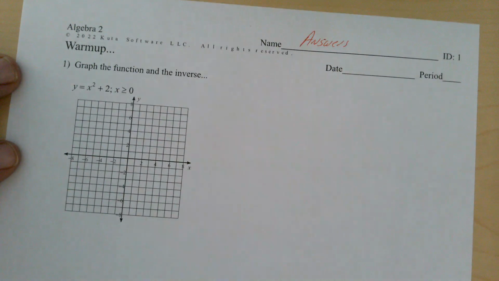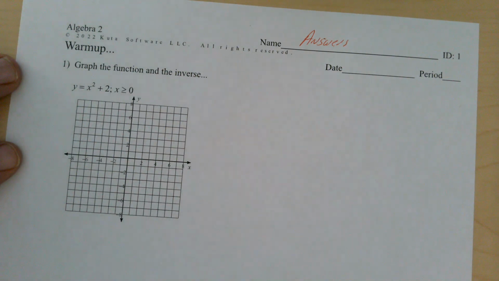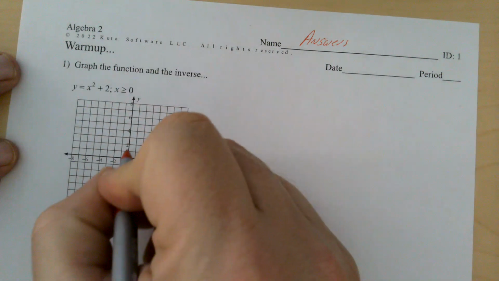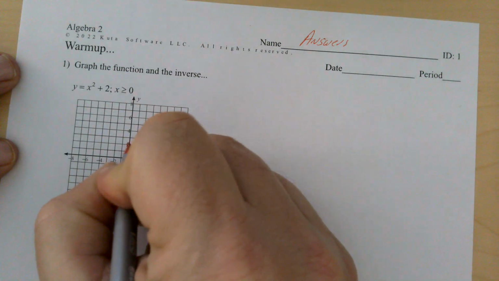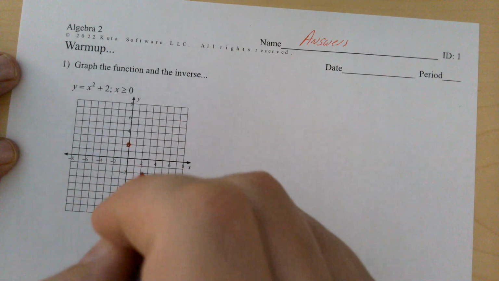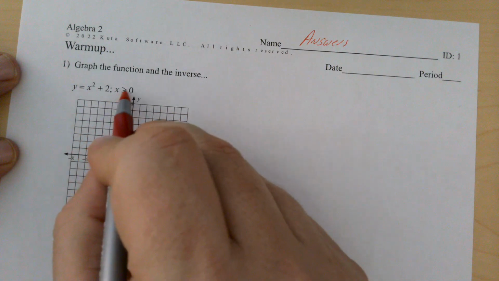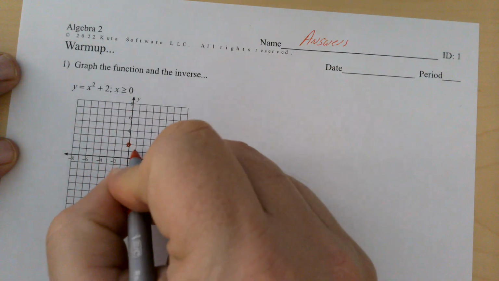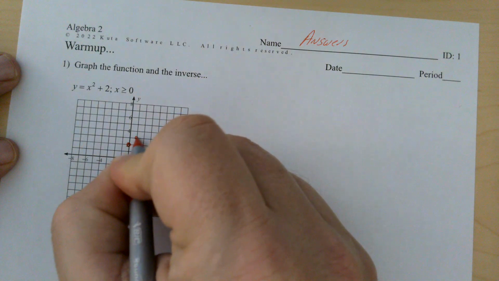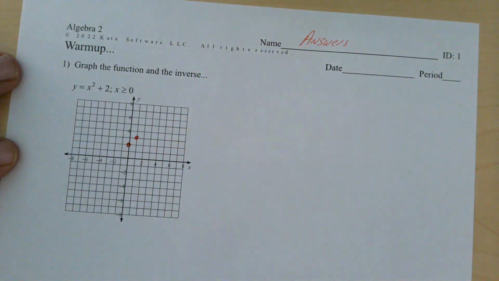I'm restricting the domain. So we know quadratics are U-shaped, but we are now only going to accept inputs that are 0 and above. So if we start with a 0, I'm going to get a 2 as an outcome. 0 squared plus 2 is 2. Since my inputs have to be greater, we'll plug in a 1. If you plug in a 1, you're going to get a 3. 1 squared plus 2 is a 3.